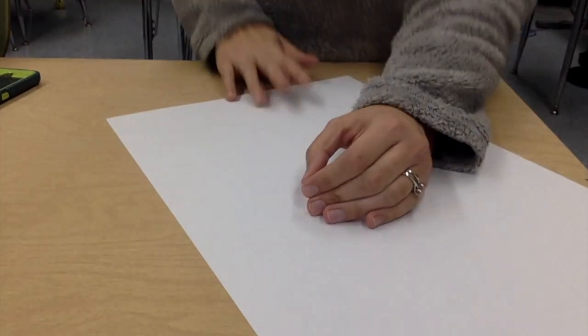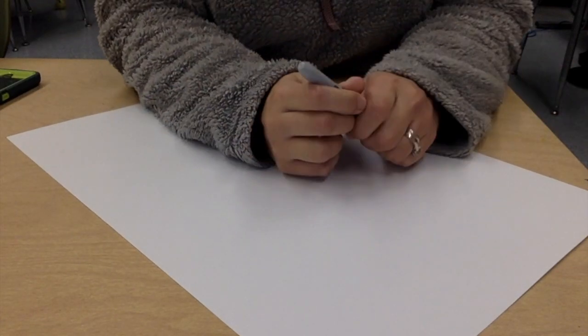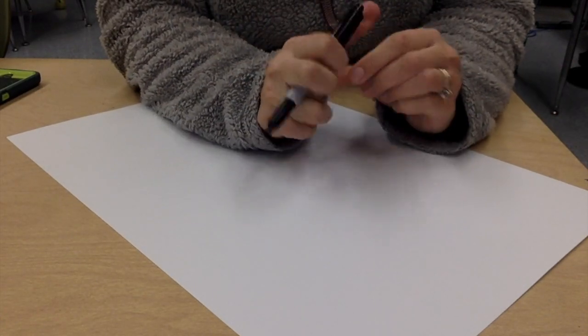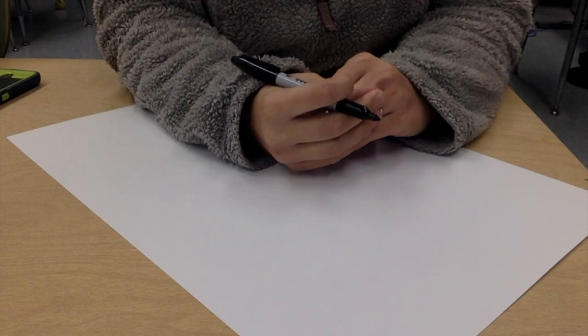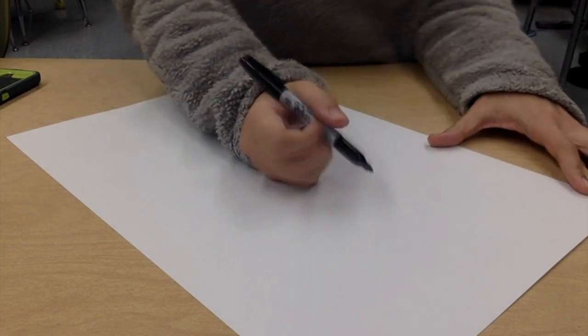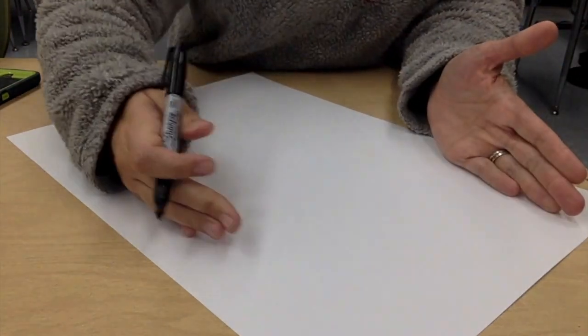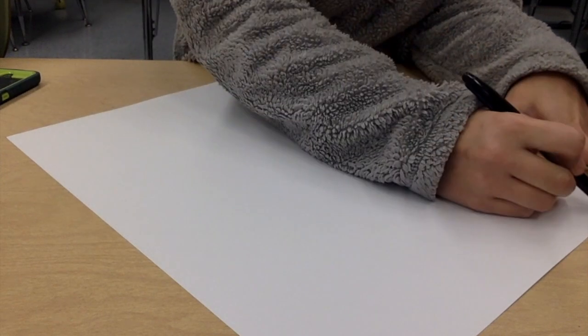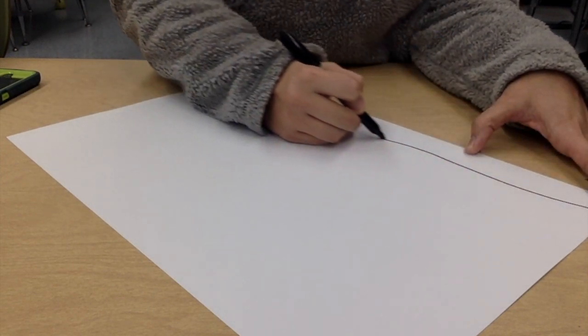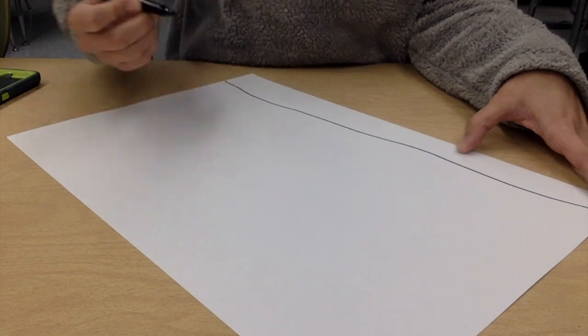Okay, so you're going to have a large 12 by 18 sheet of paper. In the first step, you can either draw with a Sharpie or a pencil, your choice, but I do want you to trace it with a Sharpie if you choose to draw with a pencil. So the first step is you're going to draw the outside of the tree. So we're going to draw a big wide tree trunk. So it can be kind of a curvy line.